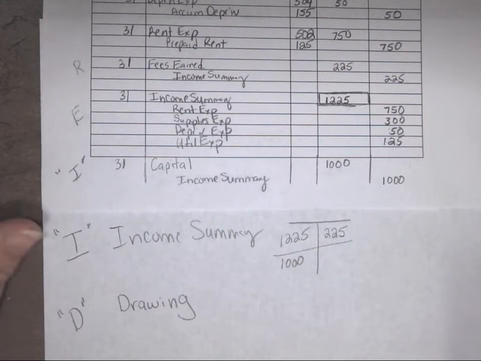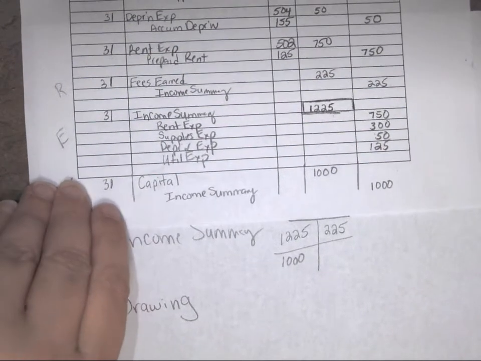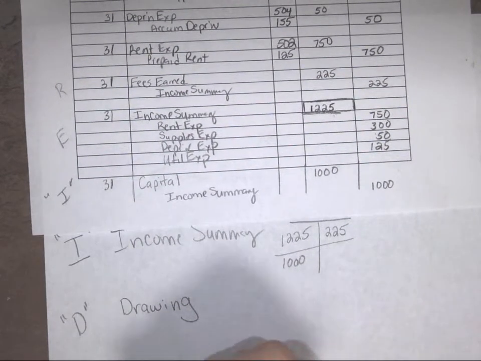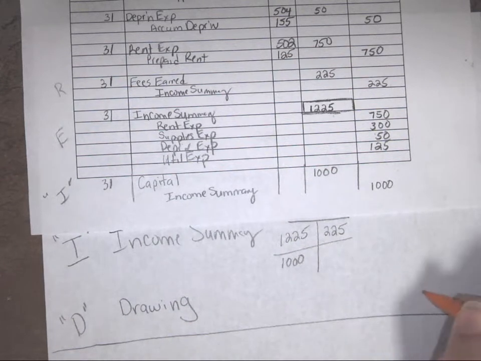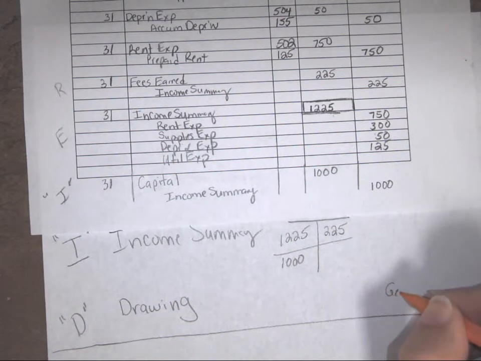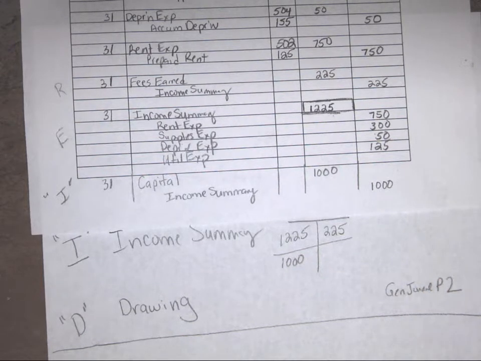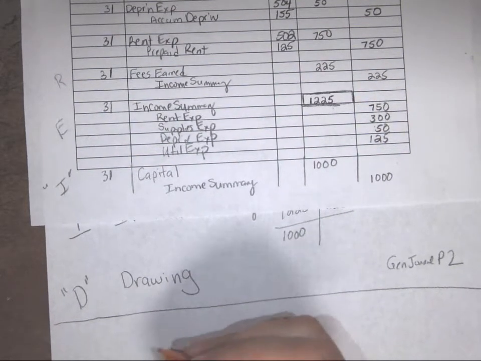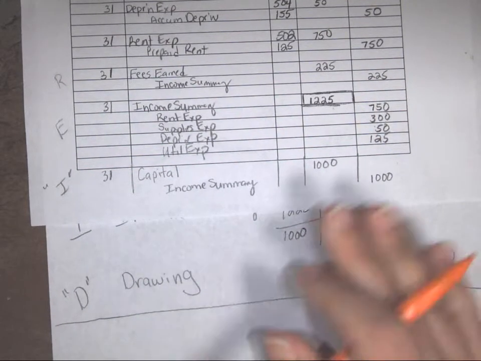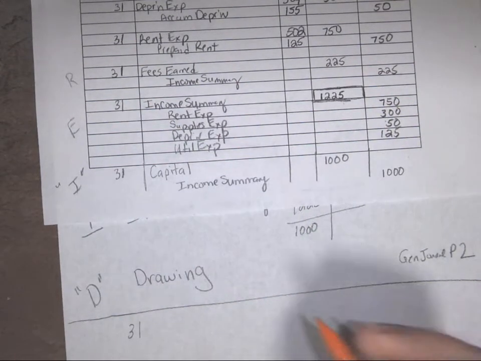So if we want to make that a 0, what I'm going to do is call this general journal, page 2, right here. So what we do with the drawing account is, again, we're going to list out that date of the 31st.